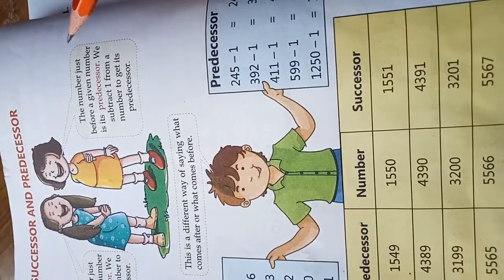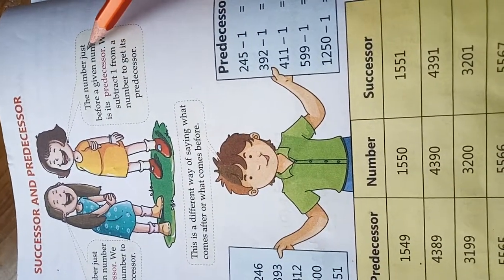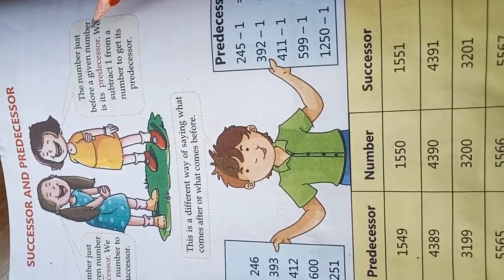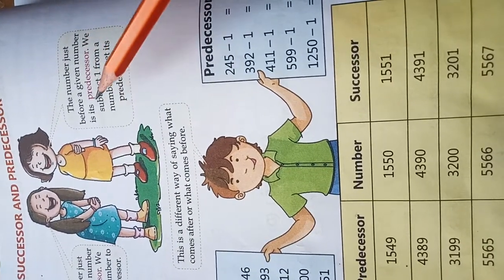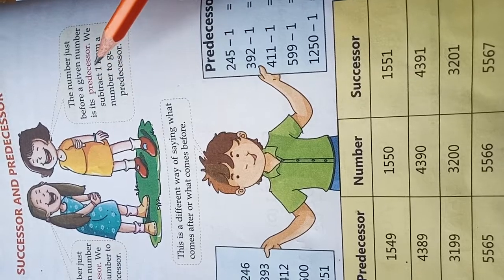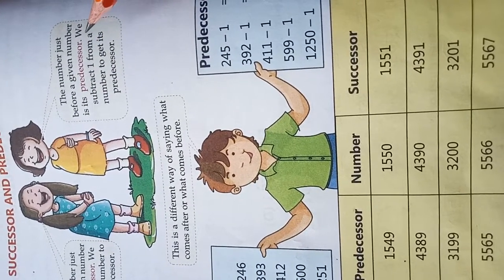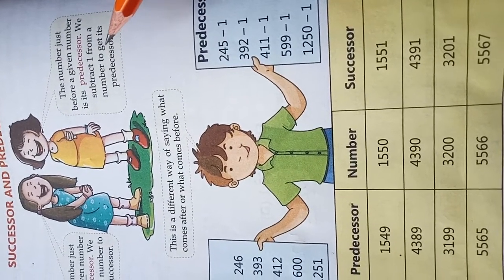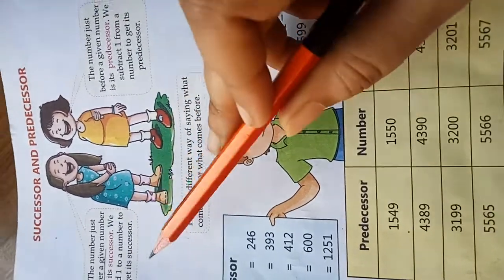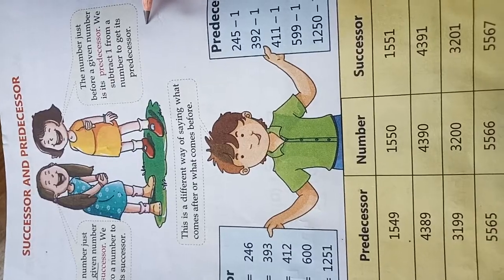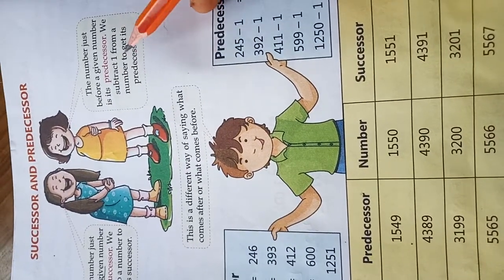Now the second one wants to say the number just before a given number is its predecessor, right? We subtract 1 from a number to get its predecessor, right? Its successor and predecessor, right?